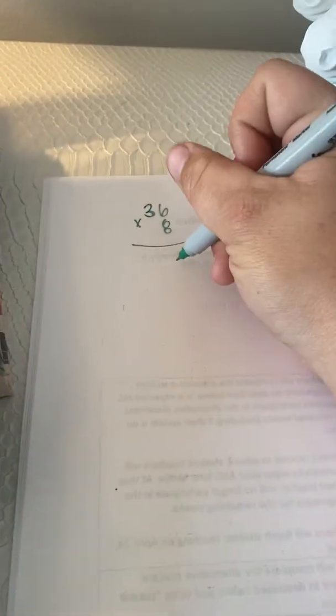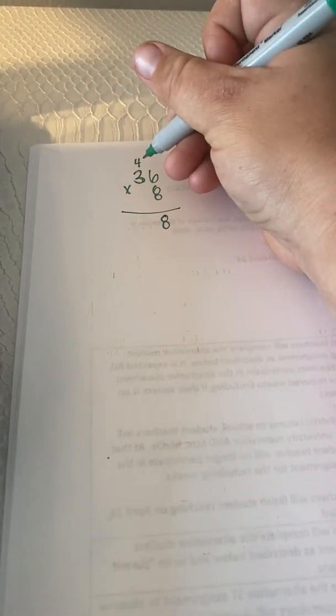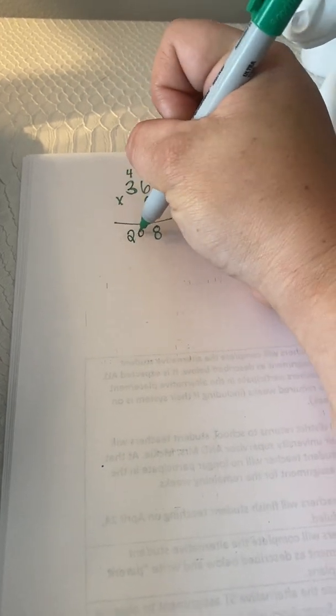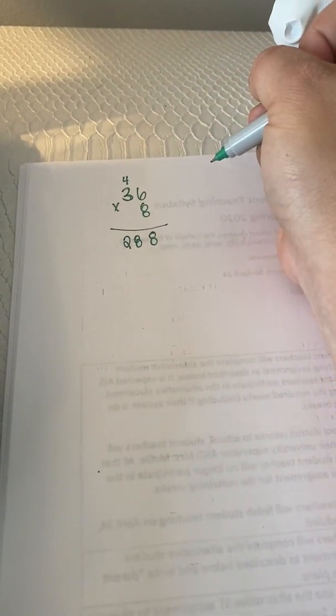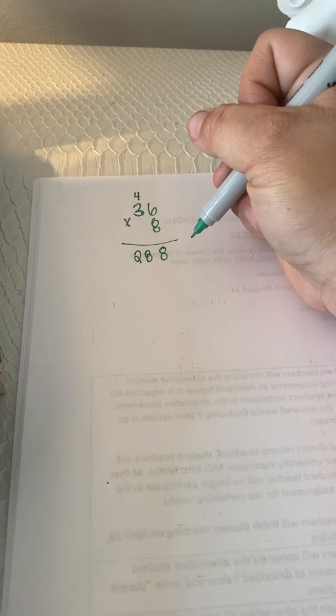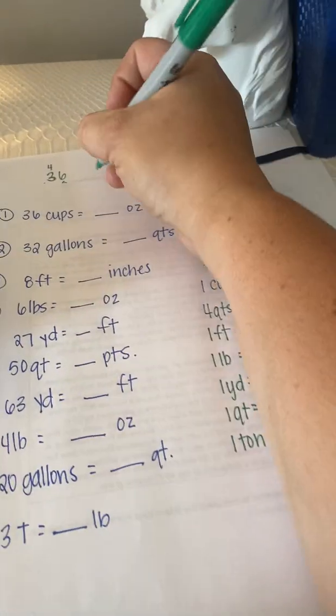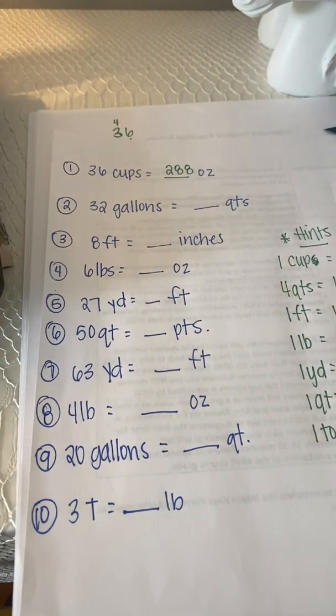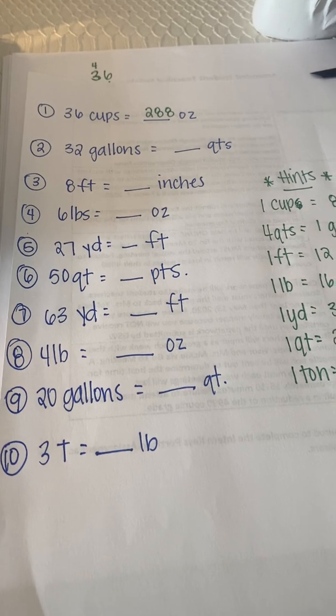So you would multiply 36 times 8. 6 times 8 is 48. 8 times 3 is 24, plus 4 would be 28. So therefore, you would have 288 ounces in 36 cups. So 288 ounces.